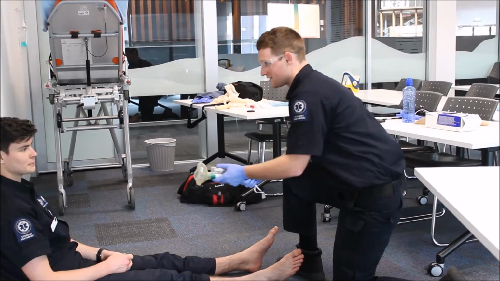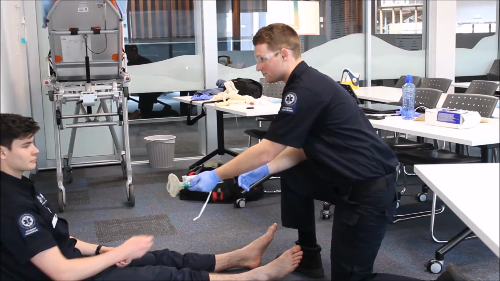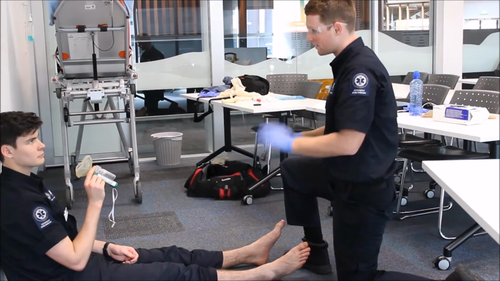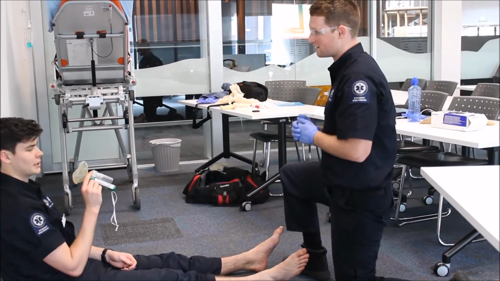So I'm going to just administer this. What you're going to do is just breathe continuously through the mask. Okay. You may feel a bit nauseous or a bit drowsy or lightheaded, but that's okay. There's a few side effects of that one there. Okay. So you're just halfway at that one.